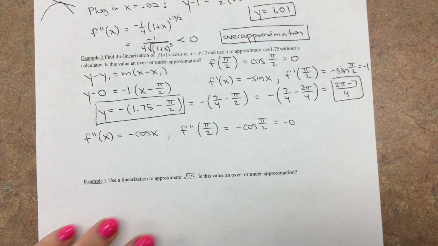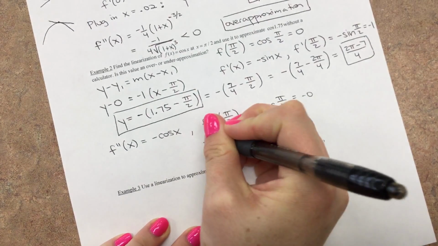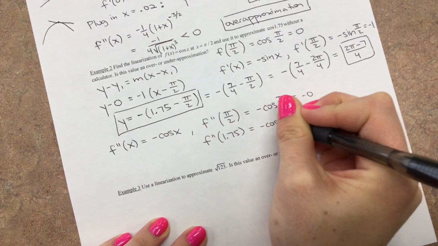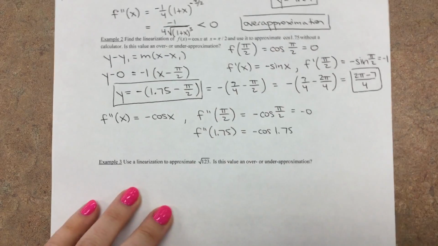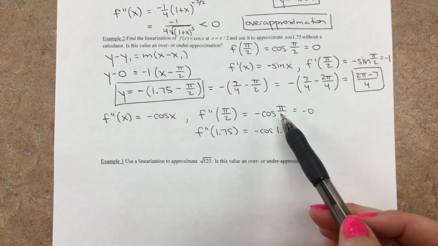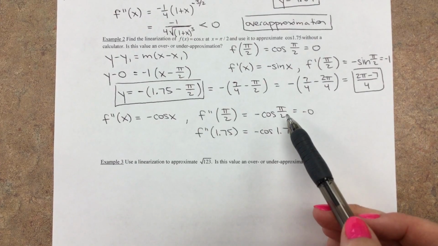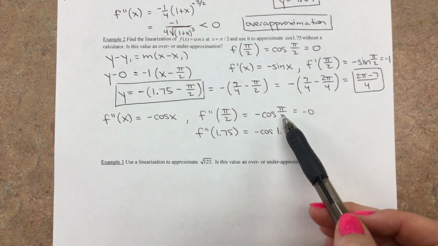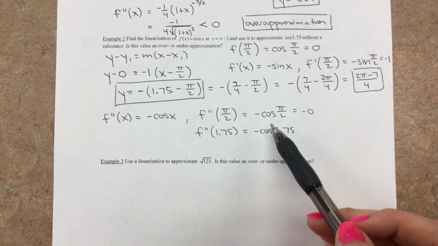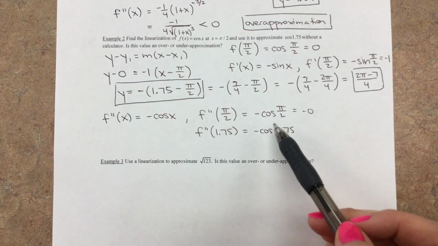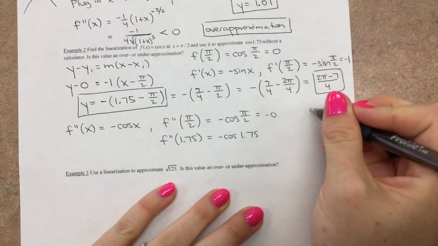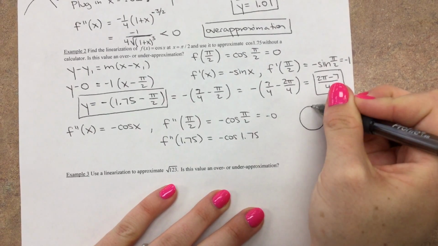All right, so let's get our concavity at 1.75 instead. Now we have negative cosine of 1.75. Pi over 2, if we picture 3.14, is about 1.57. So this is just a little bit past pi over 2, a little bit larger than pi over 2. If we visualize that, you're going a little bit farther on the unit circle. Just to give you a little visual, here's pi over 2.